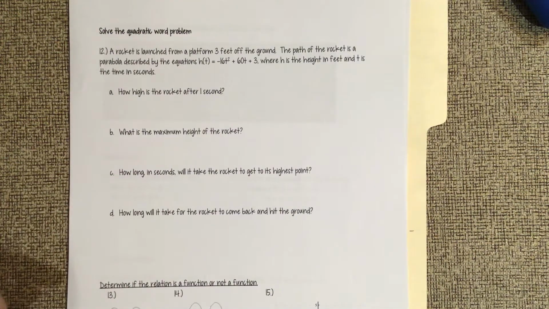All right, so number 12. A rocket is launched from a platform 3 feet off the ground. The path of the rocket is a parabola described by the equation h of t equals negative 16t squared plus 60t plus 3, where h is the height in feet and t is the time in seconds. So A, how high is the rocket after 1 second?